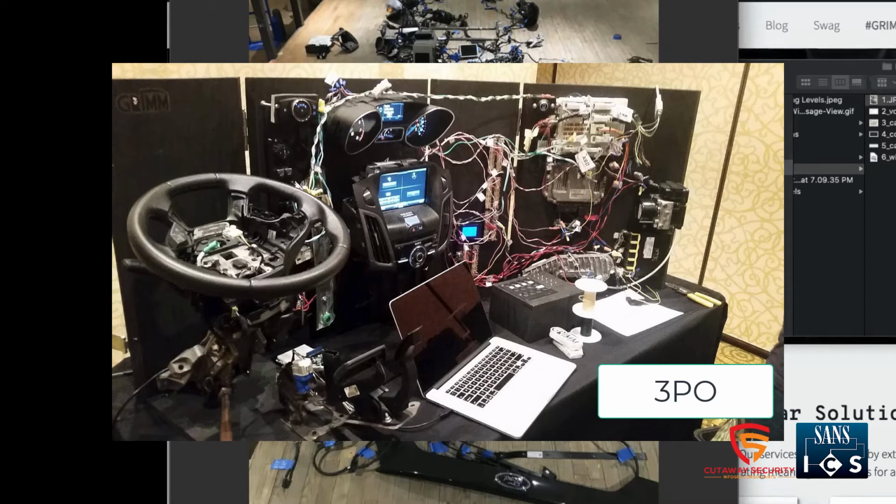We took a car, we kind of scavenged parts out of it. So the engine controller, the transmission controller, the touch screen, some dash displays, and then we set that up so that people can plug into it and interact with it and kind of make the car think that another genuine device from the car is talking.